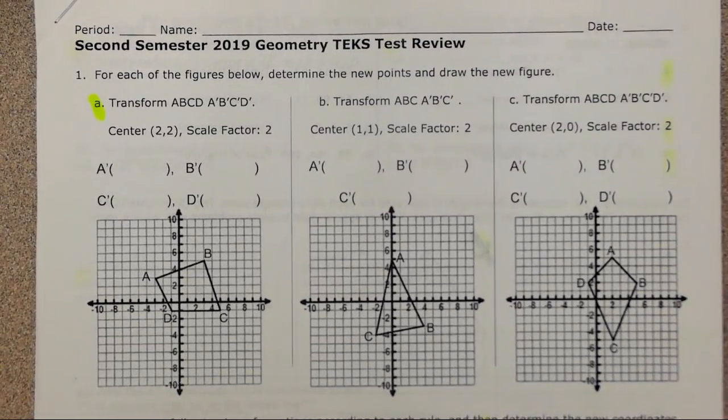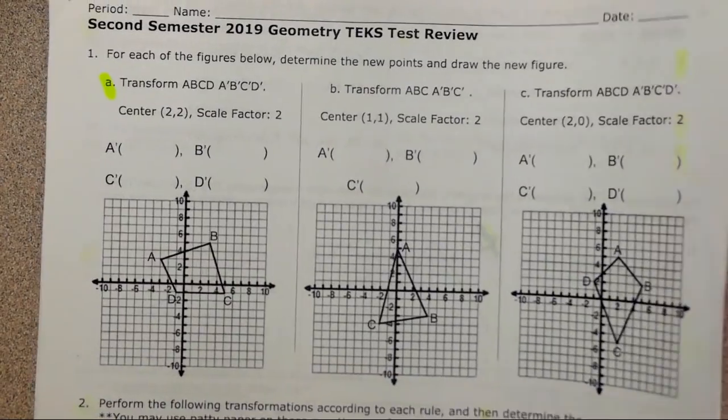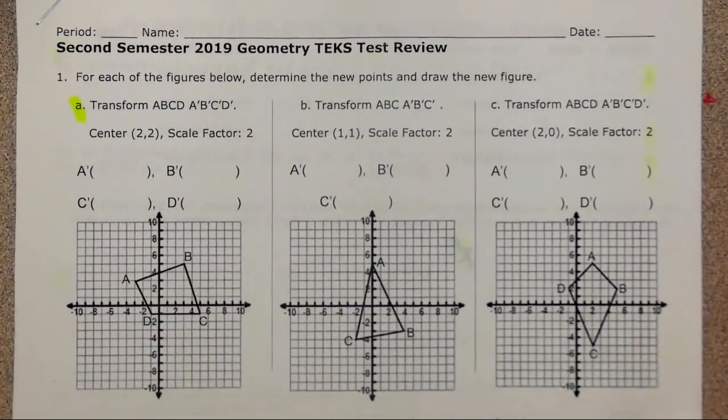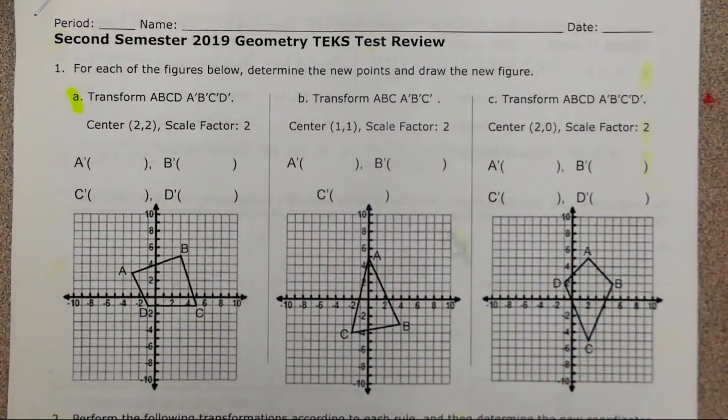So I'm going to be working not every problem on this review because some of these are designed to repeat like the same kind of problem, just different numbers. So I'm going to be doing an example for every type of problem that you're going to see on the TEKS test using this TEKS review. Okay? So the first problem that we're going to work is problem 1A.